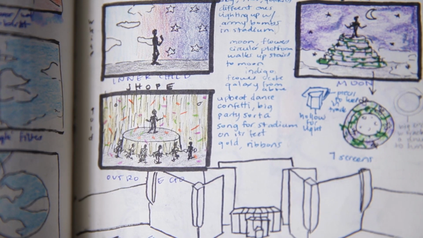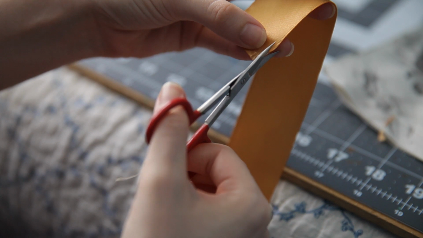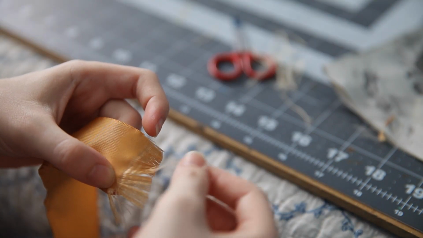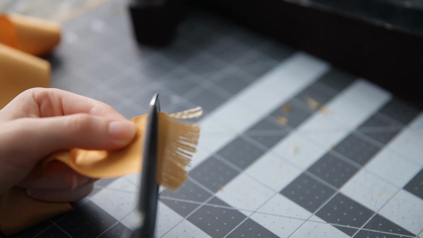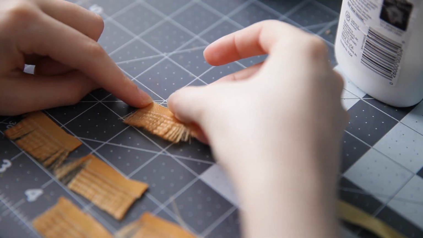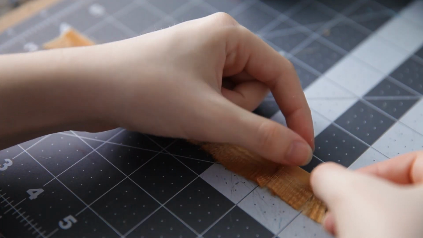This song is just made for a stadium. Everybody's on their feet. They're all dancing. This is just a fun song. I see like a giant party happening. Confetti. The color that I focused in on was gold. Ribbon sort of things coming down from the platform.